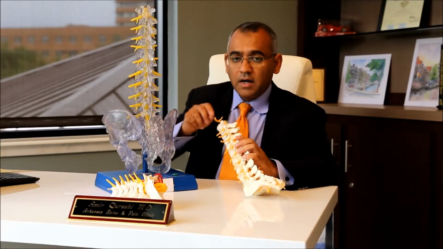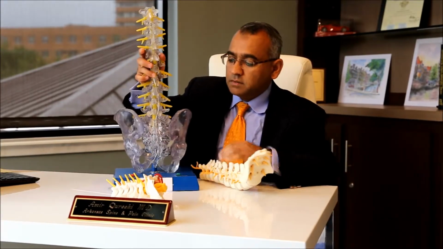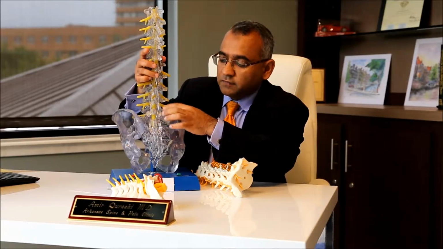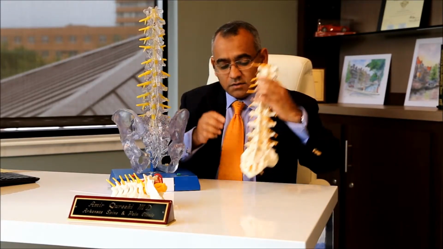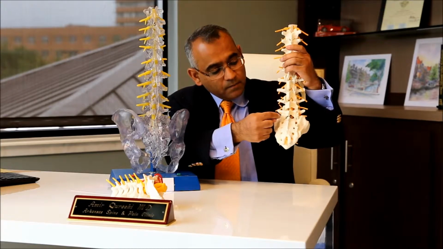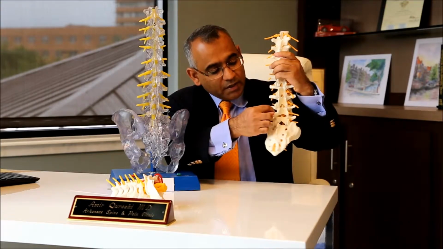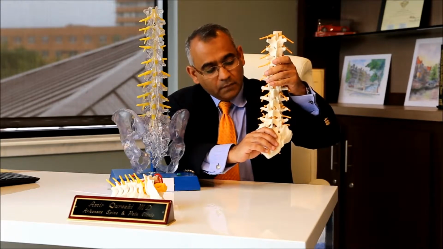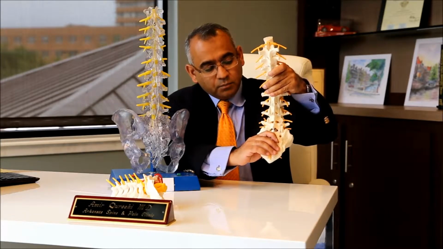Now going further up from the tailbone, you see these are the facet joints that I have discussed on this model. These joints, again, like I discussed, they can cause a lot of back pain especially when we put load to these joints.